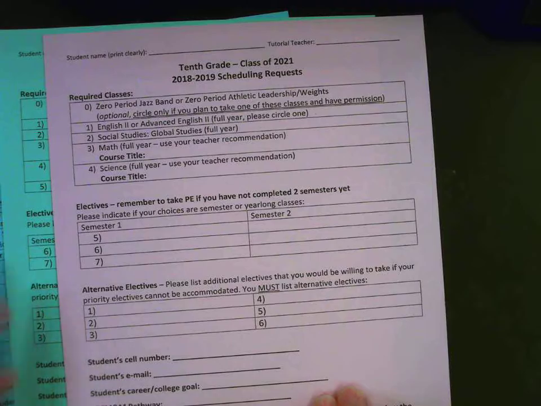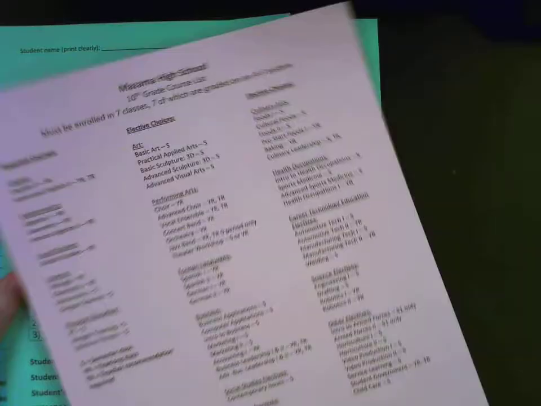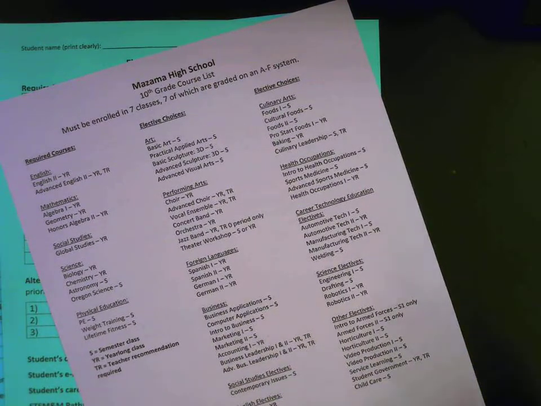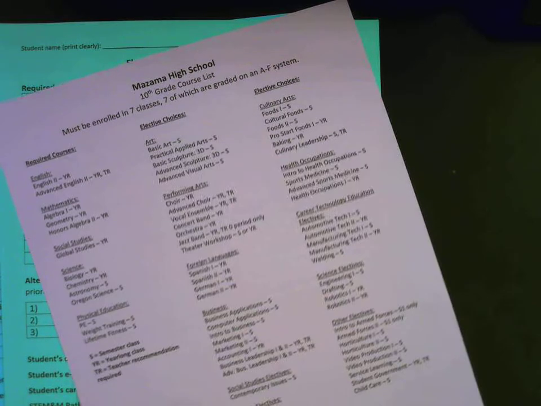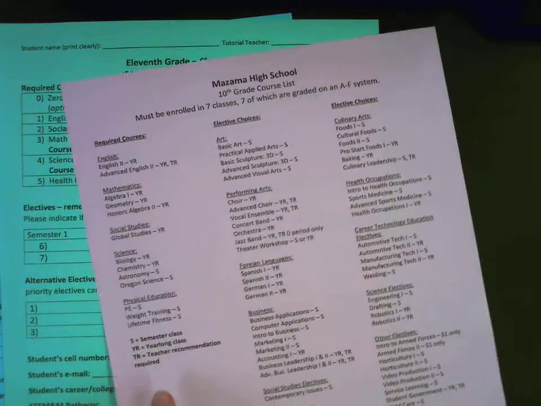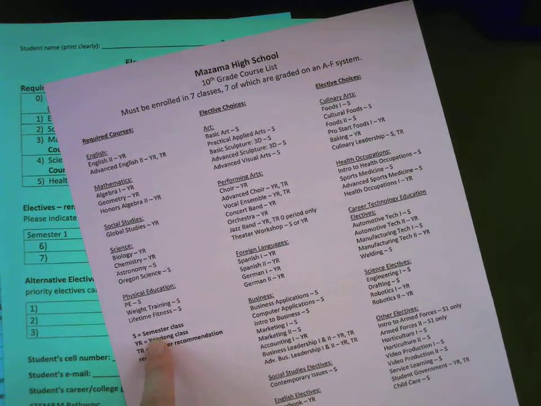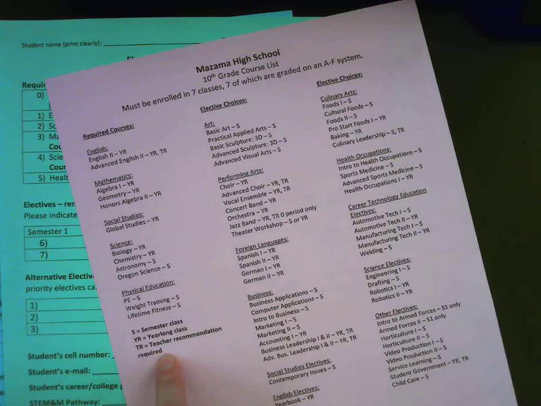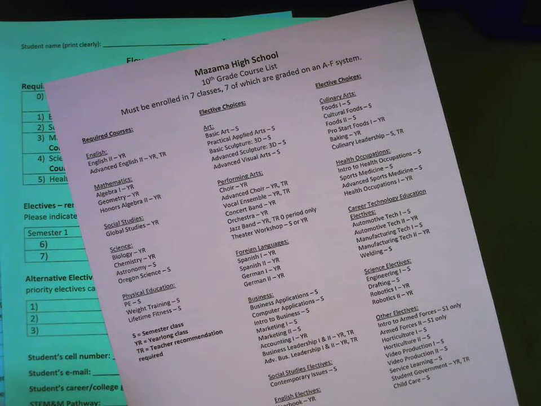All of the possible classes for each grade are listed on the back of each sheet, so if you're not sure which ones you can take, which ones you can't, review all those on the back. You'll see next to the classes they have S's and YRs and TR. The S means it's semester long, YR means a year long, TR means that you need the teacher to recommend you for that class, so keep that all in mind.